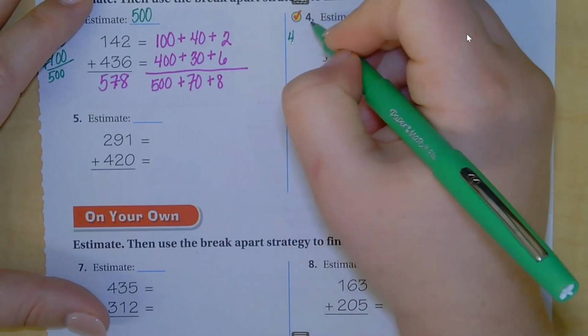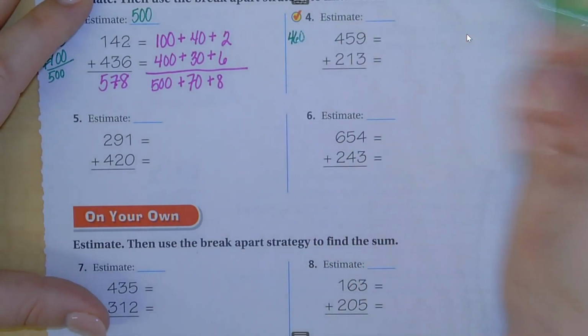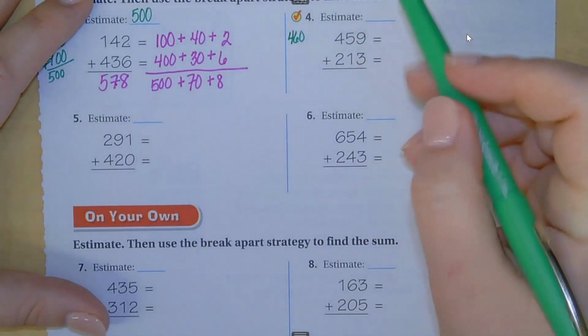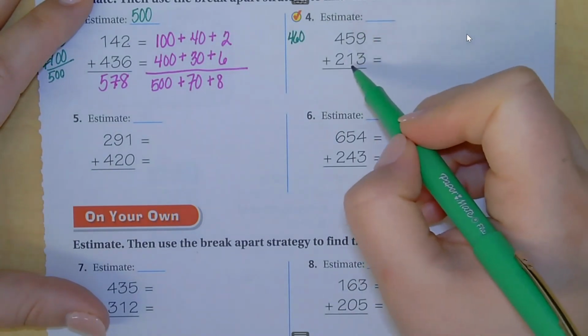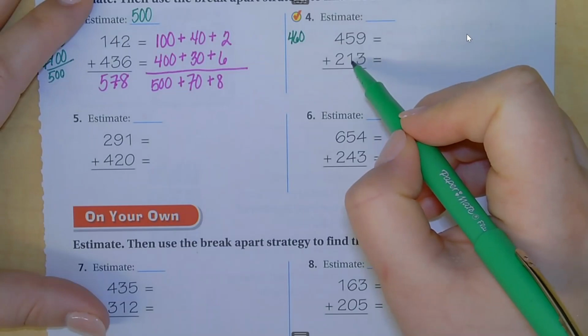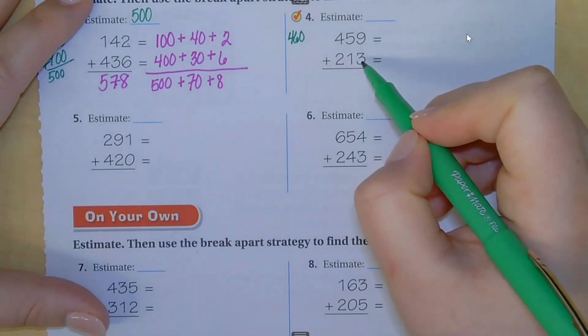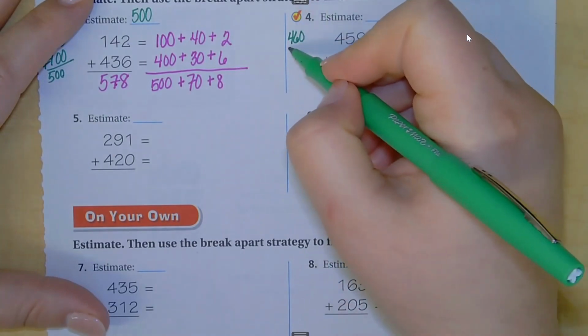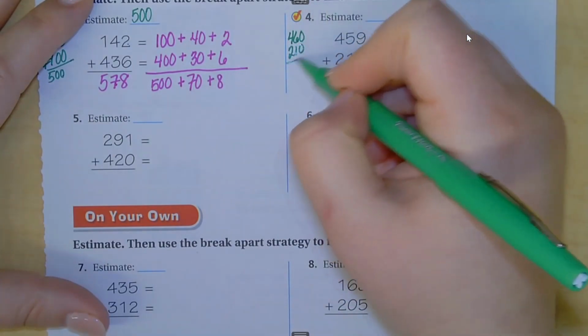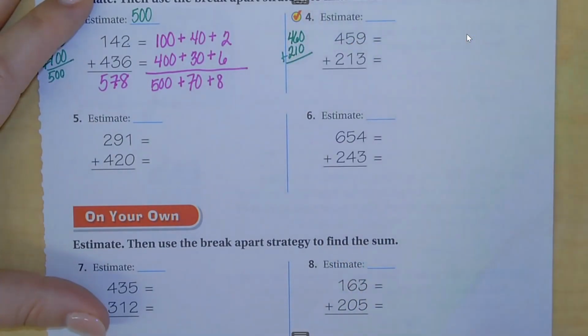So this is rounding up to 460. Okay. 213 rounded to the nearest 10. I find my tens place. There it is. Look to my neighbor to the right. 3. 3 is less than 5. So my 1 stays the same. So 213 rounded to the nearest 10 is 210.